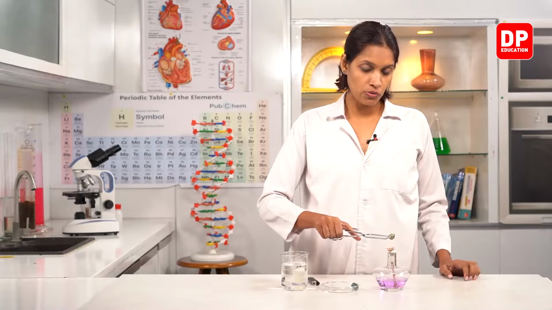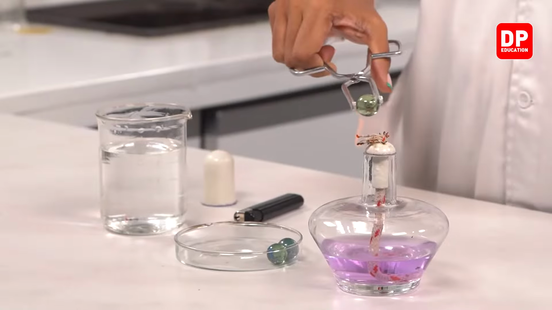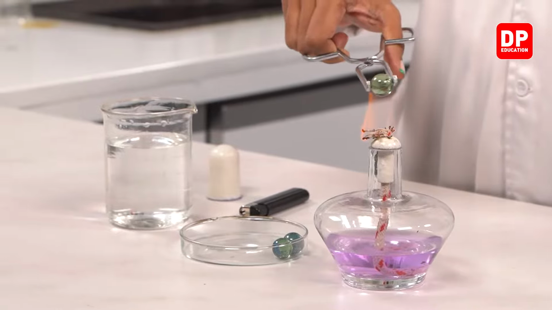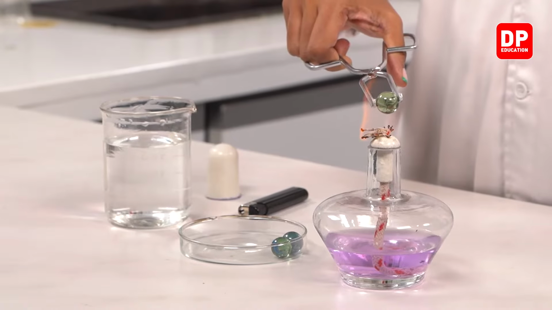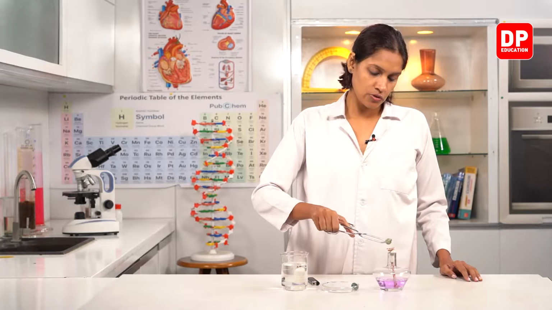So you all know when we heat something, what happens, children? When you heat something, the object absorbs heat and the volume and size of the object increase. This is known as expansion. So when we heat this marble, that also expands.